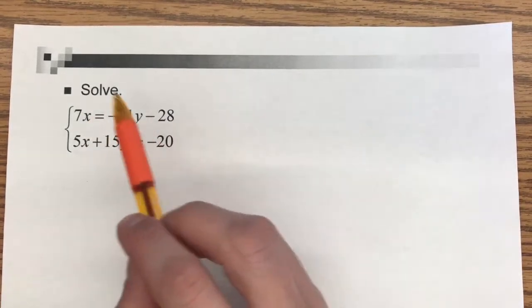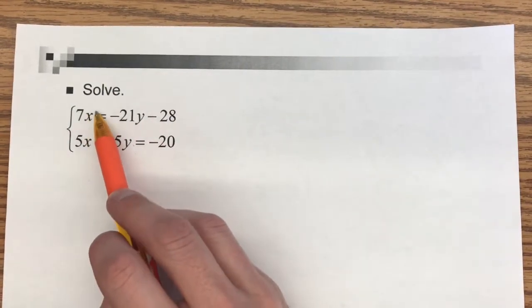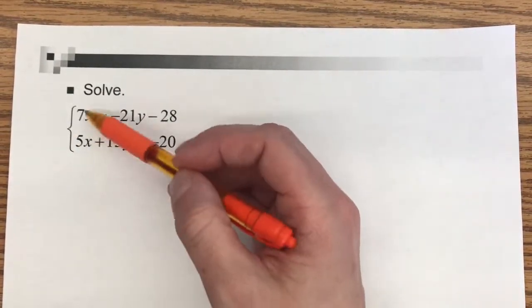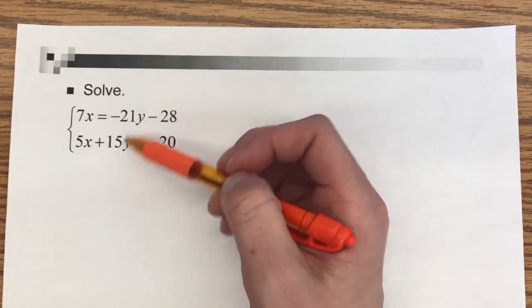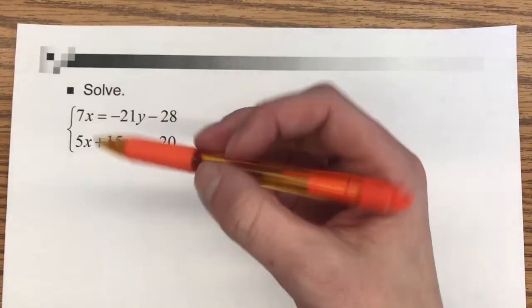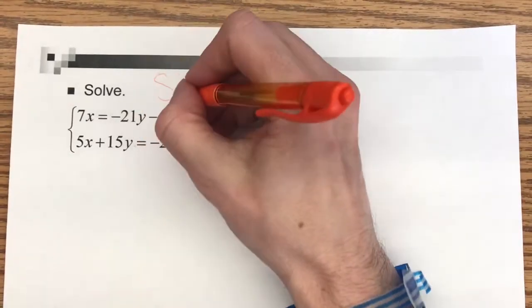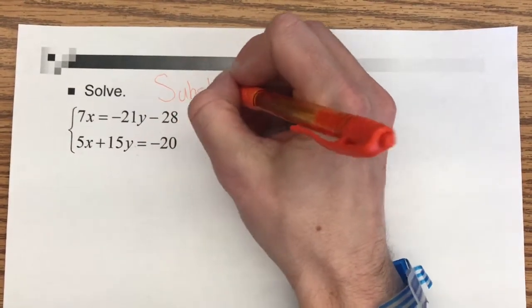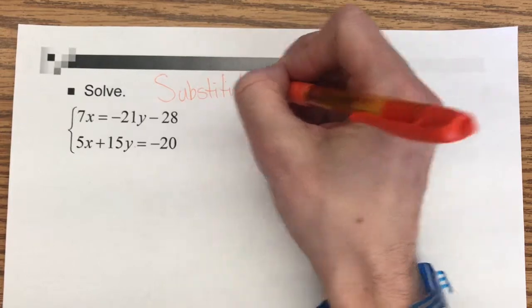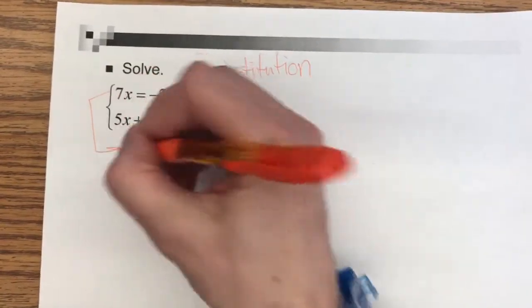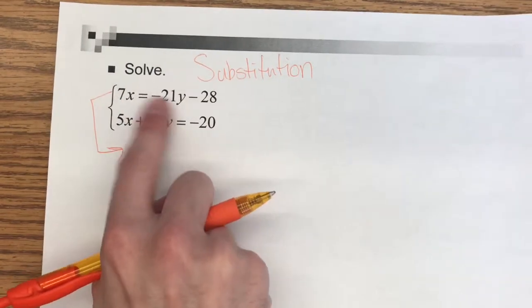Substitution, well, this x is almost all by itself, so that's an option. Things are not lined up. I know it looks like the x's are above the x's, and the same thing with the y's, they look like they could be lined up. Those equal signs are out of order. So this is what I'm going to do. I am going to do substitution. And if you're like, well, don't do substitution, y is not all by itself, or x is not all by itself, I know that. But x is almost all by itself up here.